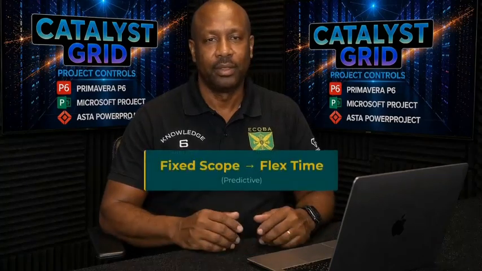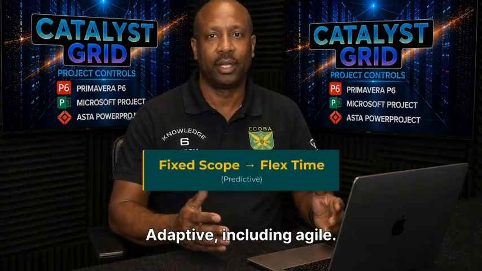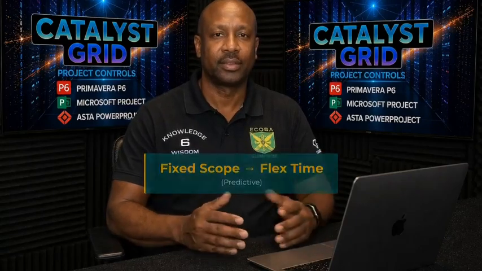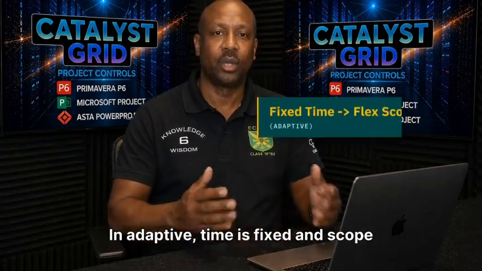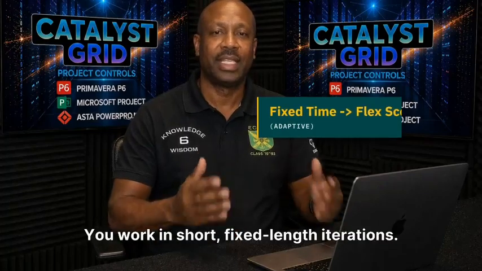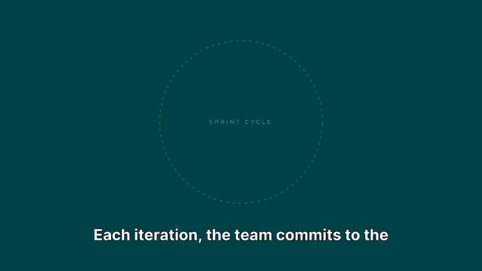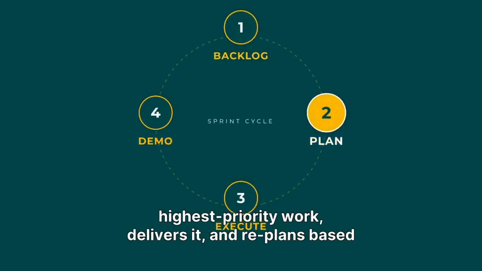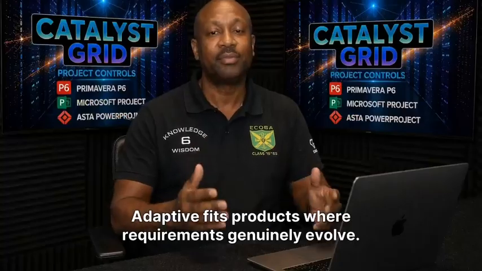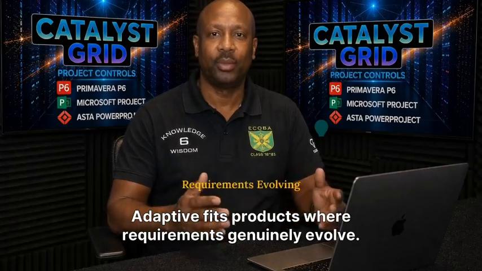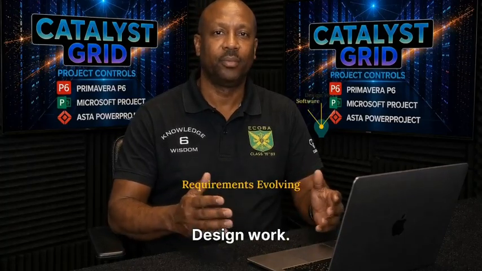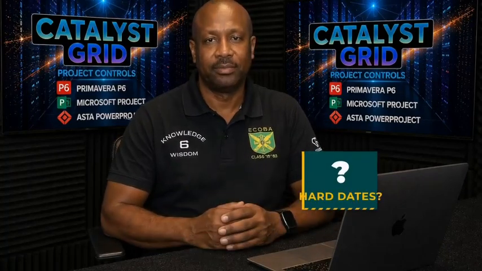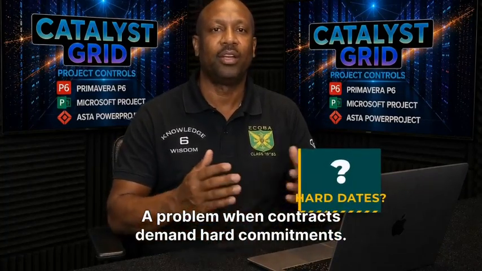Approach number 3, adaptive, including agile. In predictive, scope is fixed and time flexes. In adaptive, time is fixed and scope flexes. You work in short, fixed-length iterations, sprints. Each iteration, the team commits to the highest priority work, delivers it, and replans based on learning. Adaptive fits products where requirements genuinely evolve. Software, design work, R&D. Its weakness? Weak long-range certainty. A problem when contracts demand hard commitments.